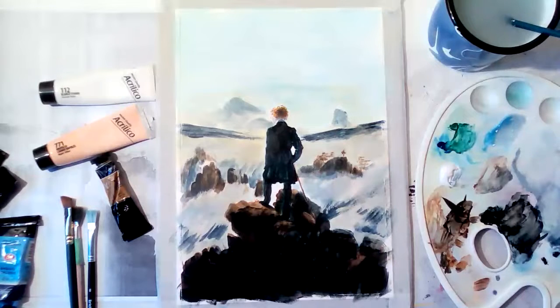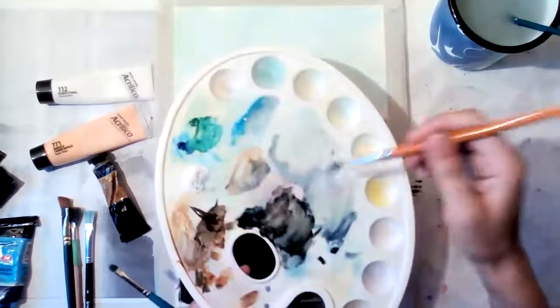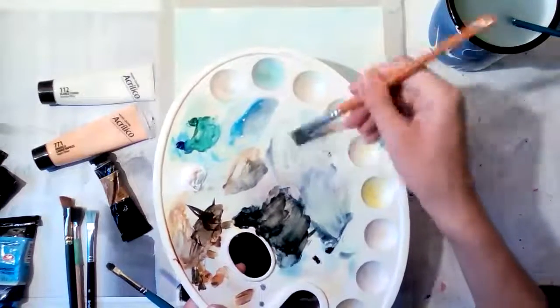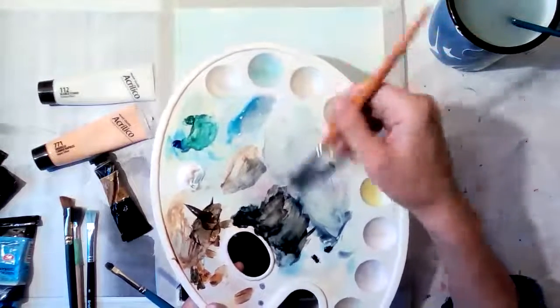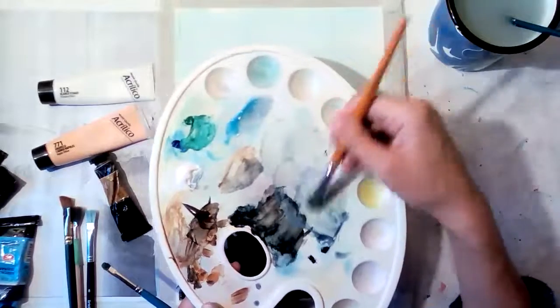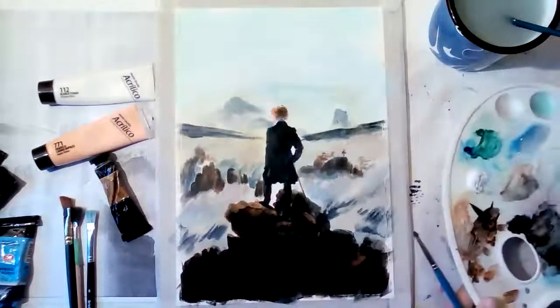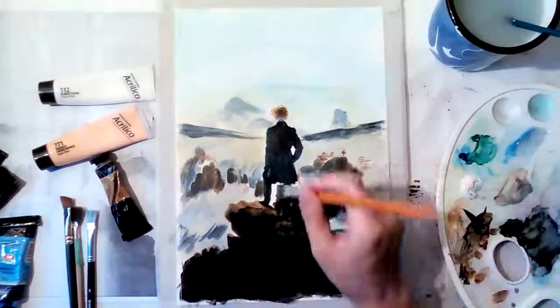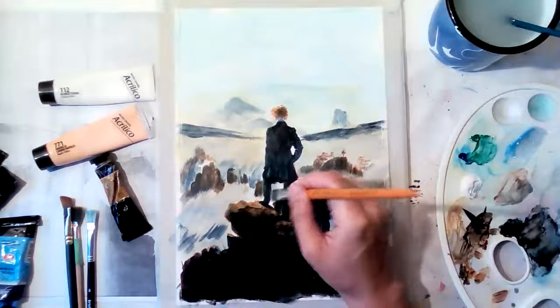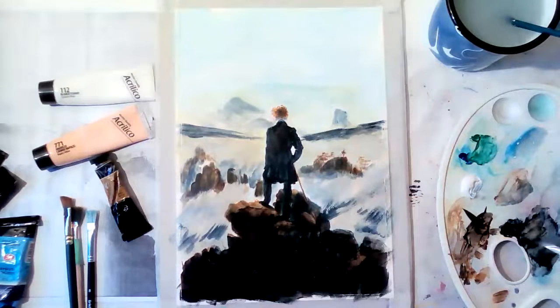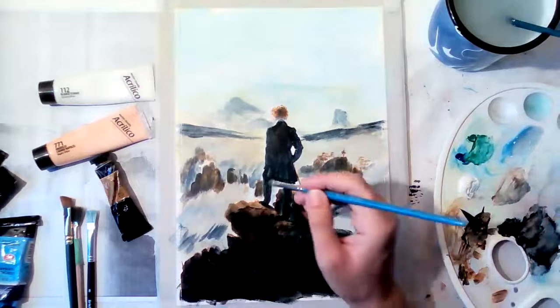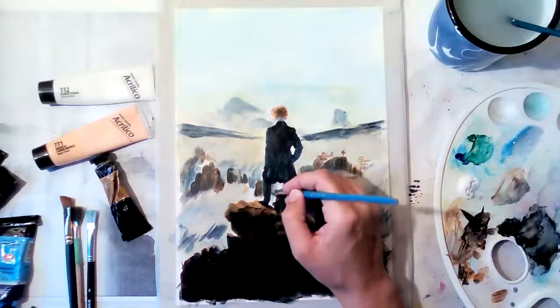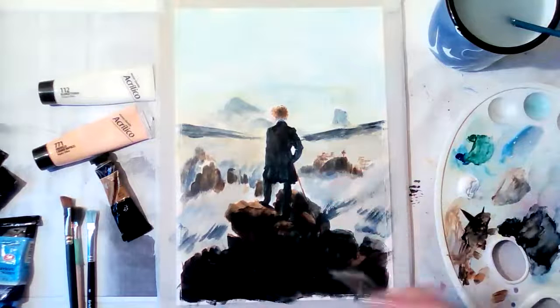So here on my palette, for example, I also have some very watery gray, and I use it on those parts which are already dry. I get in with this watery gray, and then I change a bit the tonality, if I need it to be more, let's say, grayish.